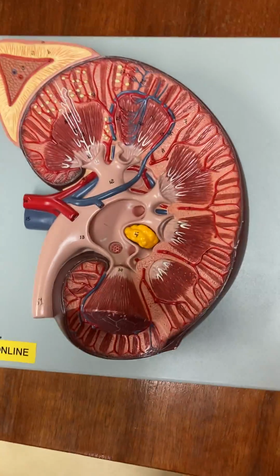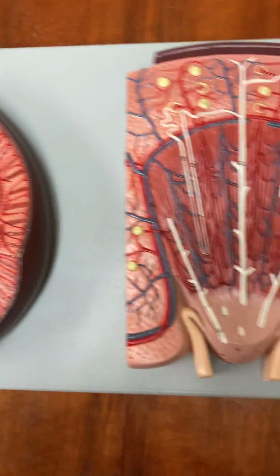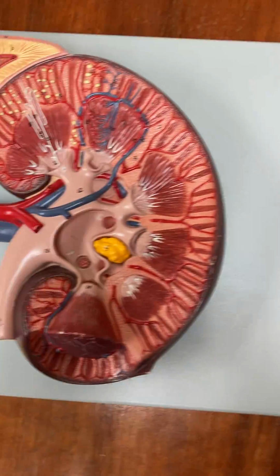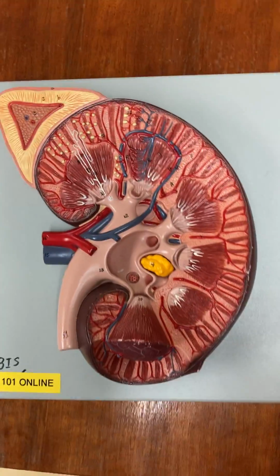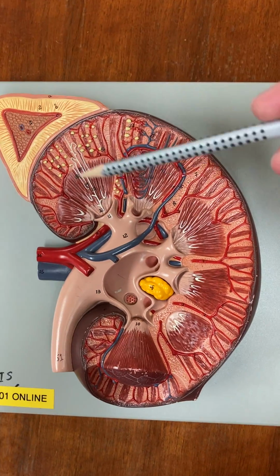I'm going to go over the path of blood through the kidney. We have two parts to this one model that I'm going to use. I'm going to start out with the gross anatomy part of this model.